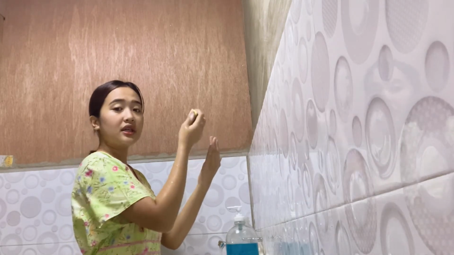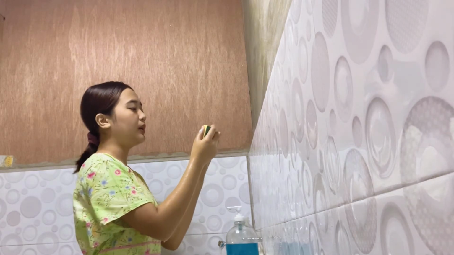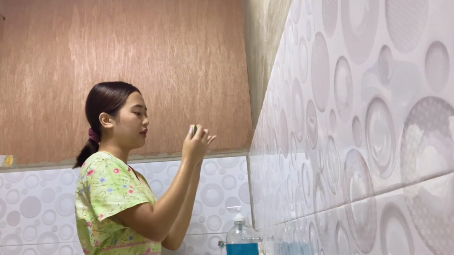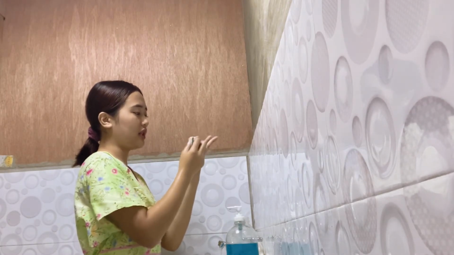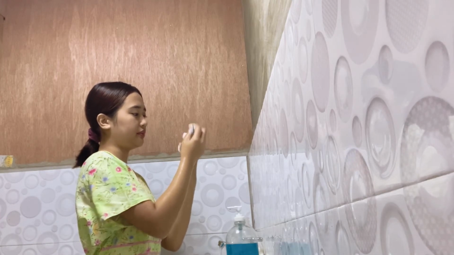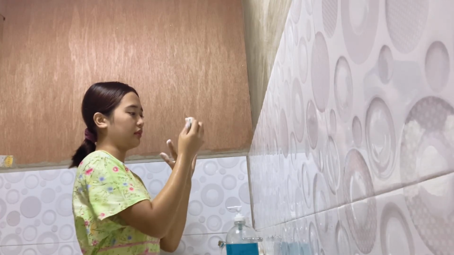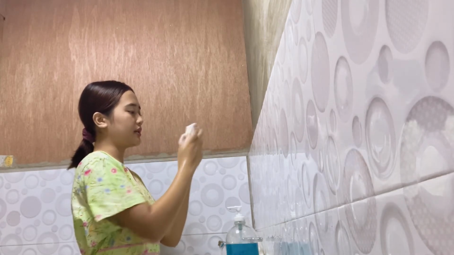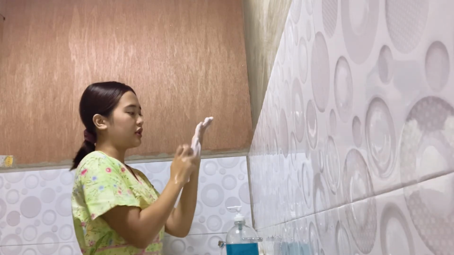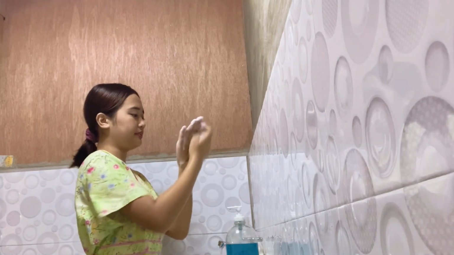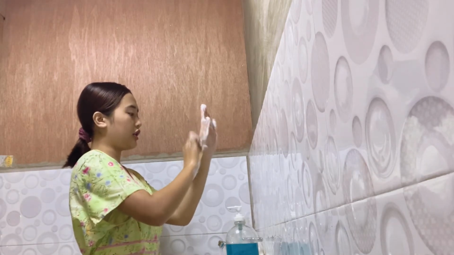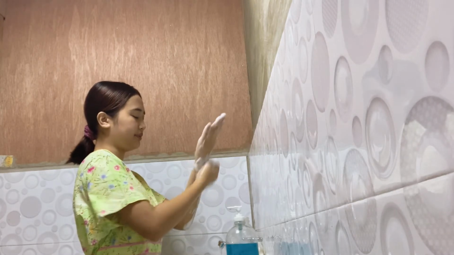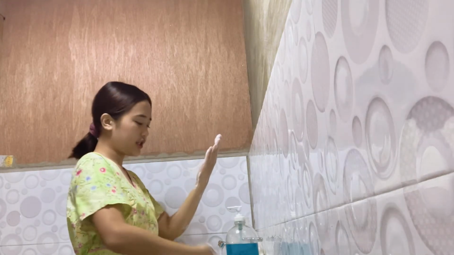Then, using the surgical brush, scrub the top of your hands. Scrub your nails for approximately 10 strokes. Scrub your fingers. Scrub the side of your hand. Scrub the lower, upper, and the middle part of your arm. And then, rinse the surgical brush.